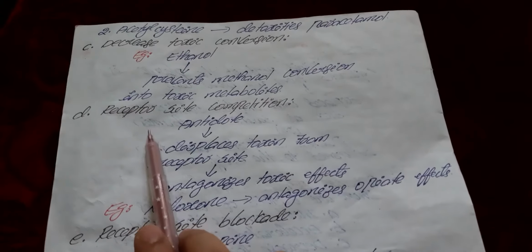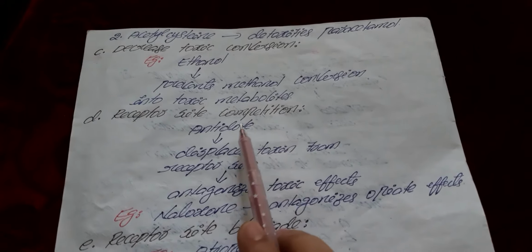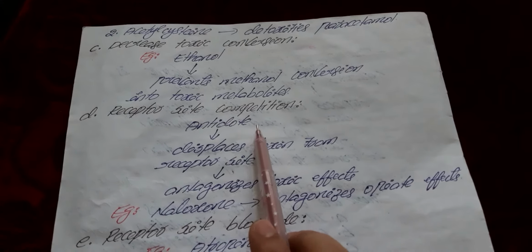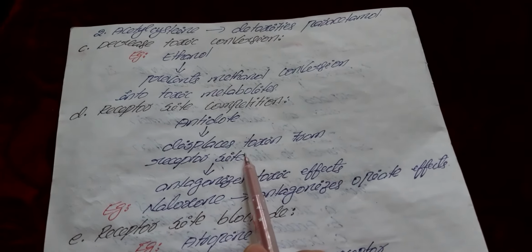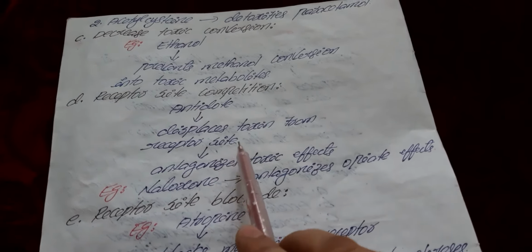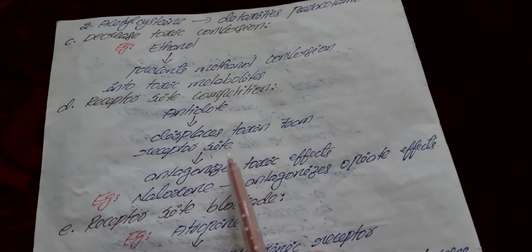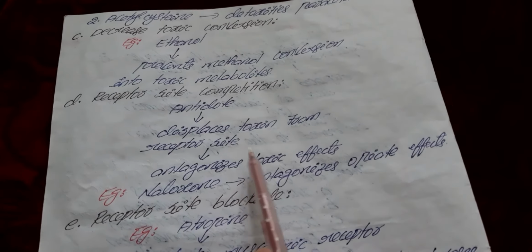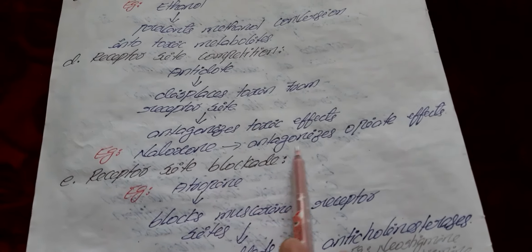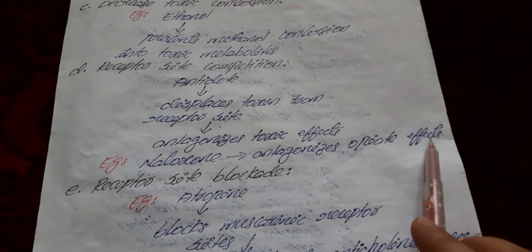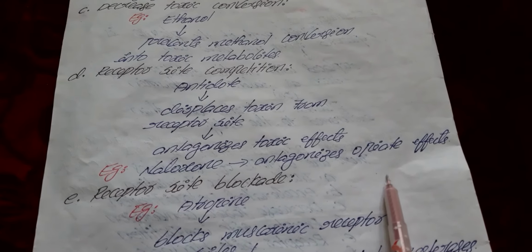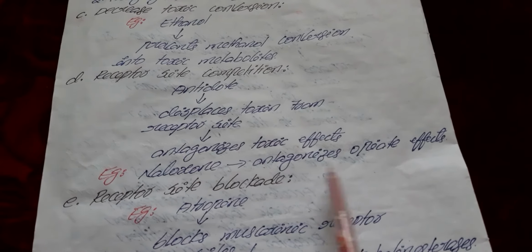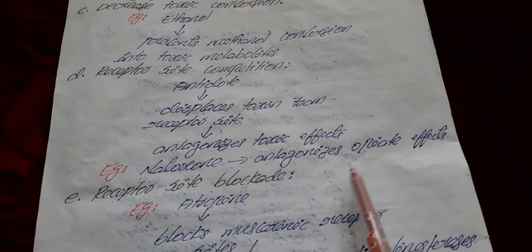Next one is receptor site competition. Receptor site competition means antidotes will displace or remove the toxin from the receptor sites. An example of this type is naloxone, which antagonizes the opiate effects. The opioid will go and act on the proper opiate receptors like mu, kappa, delta. Naloxone will go and remove these opioids from the receptor site.